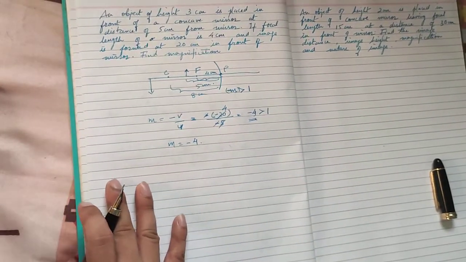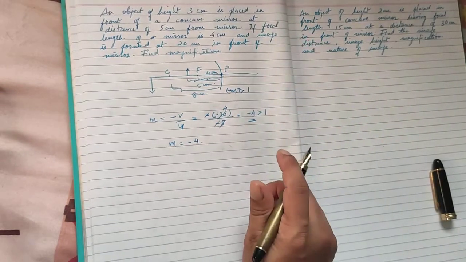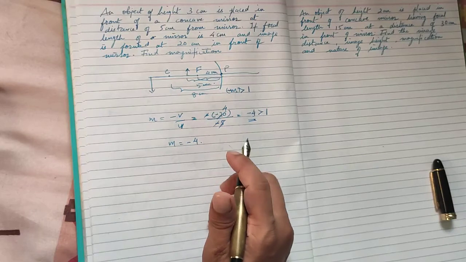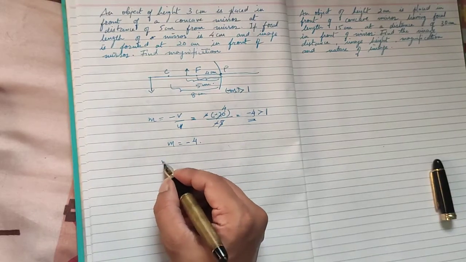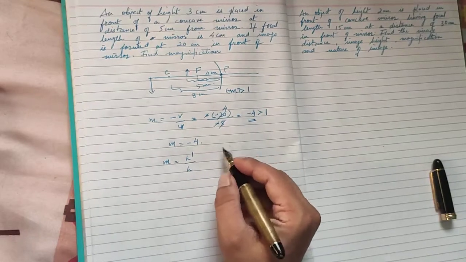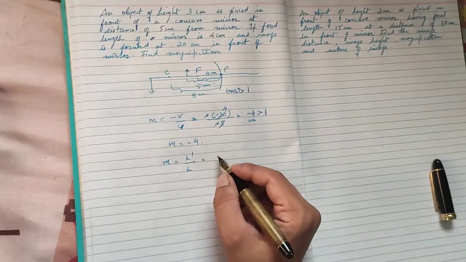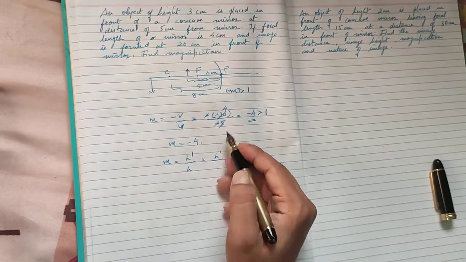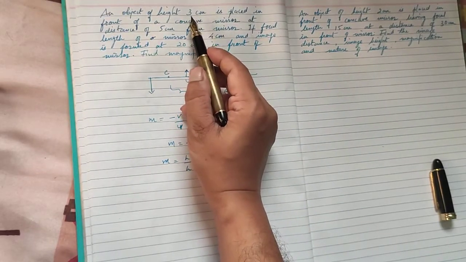Now in this question, although it is not asked, I want to show you that you can find the height of the image as well, how much larger it will be. So let's say that we have another formula: magnification is equal to h dash upon h, that is the image height upon object height, and this is what we need to find, the image height h dash. The height of the object has been given, that is 3 centimeters.